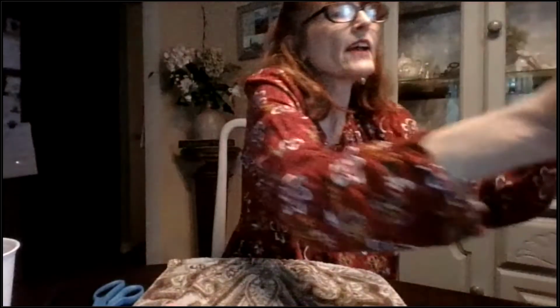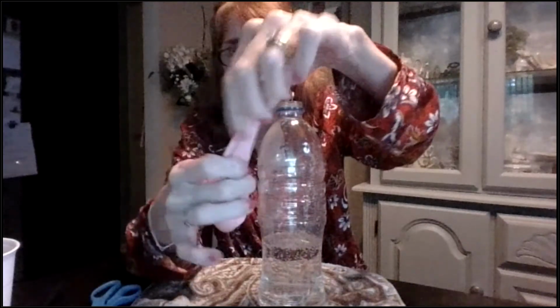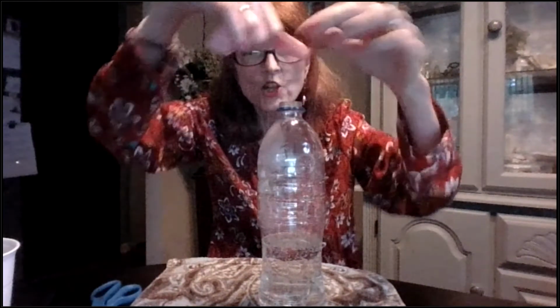Okay, so it's not halfway, but it's almost halfway, depending on the size of your bottle. Now here is the very tricky part. What we need to do is flip this balloon over and attach it to the top of this bottle.